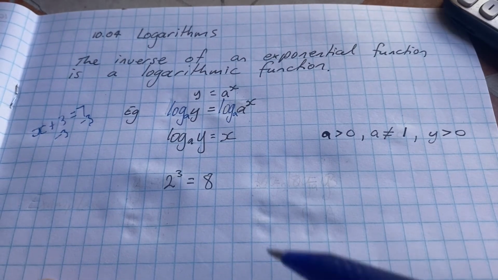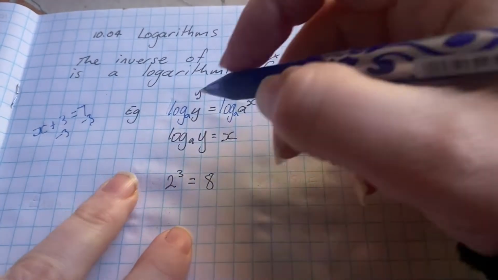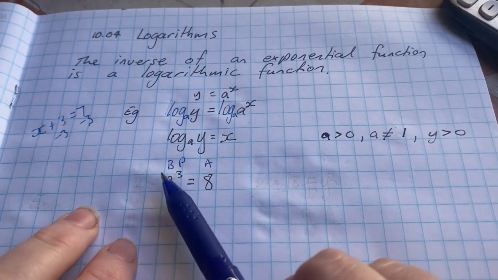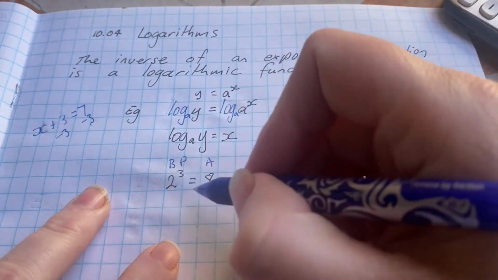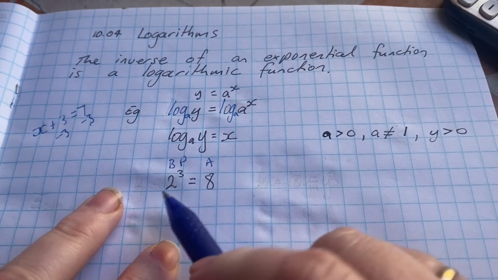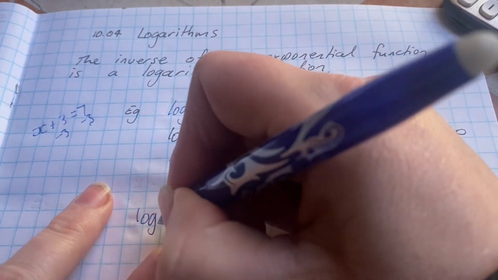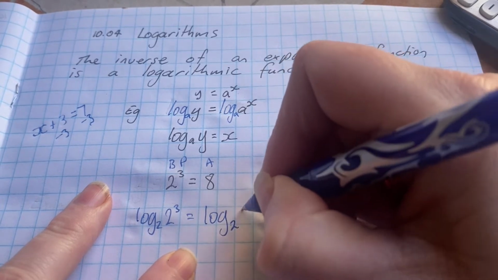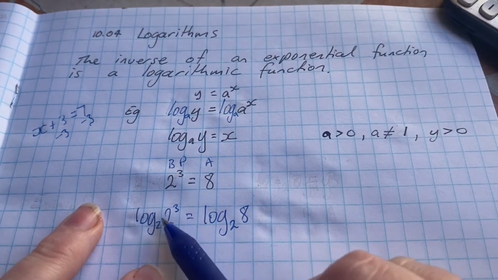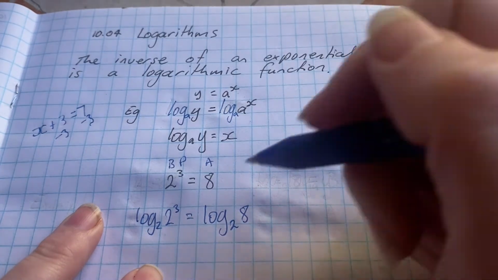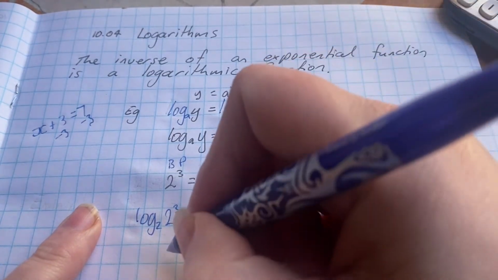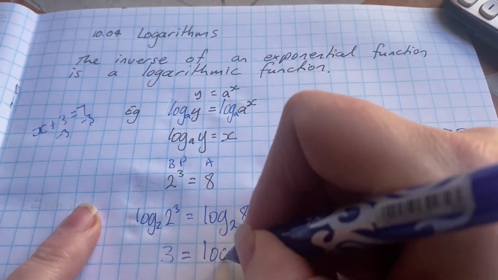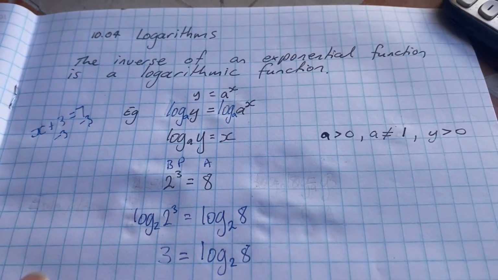So if I have, for example, 2 to the power of 3 equals 8, I've got the base, the power, and the answer. You might call that BPA form. Because 2 is the base, if I take log base 2 of each side, the left-hand side is log base 2 of 2 to the 3, and the right-hand side becomes log base 2 of 8. Log base 2 and 2 to the power are the opposite of each other. They are inverse operations and cancel each other out. So this side is now just 3, and this side is log base 2 of 8.